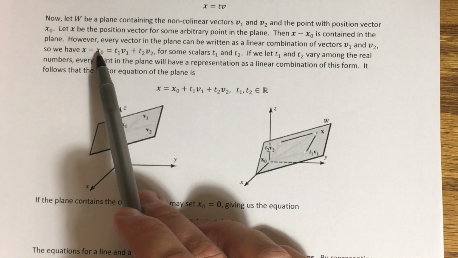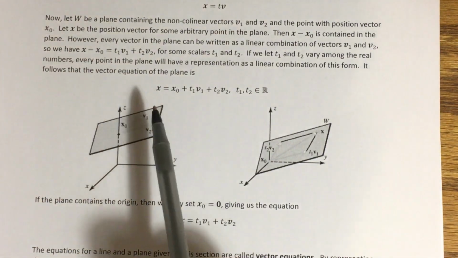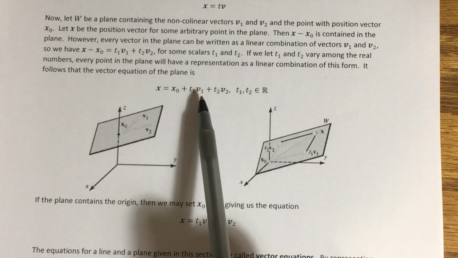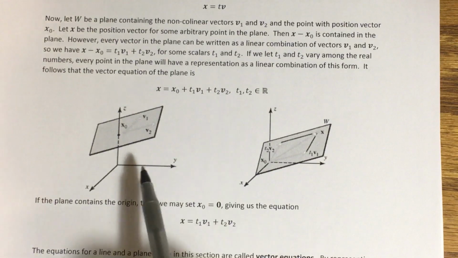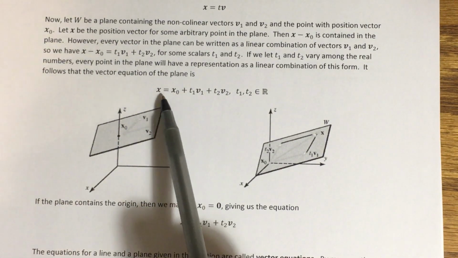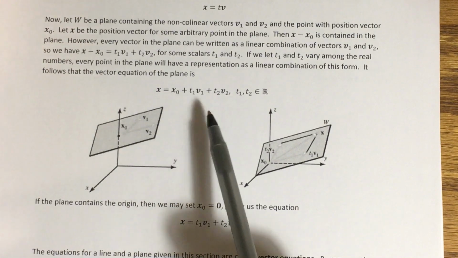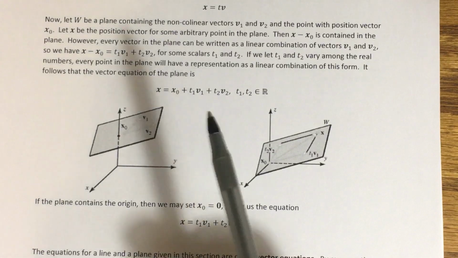Adding x naught to both sides, we get this as our vector equation for a plane. So again, if you have two known non-collinear vectors parallel to the plane, v1 and v2, and a known point with position vector x naught that's in the plane, then this will give us the equation for the entire plane, and t1 and t2 are parameters that are allowed to be any real number.